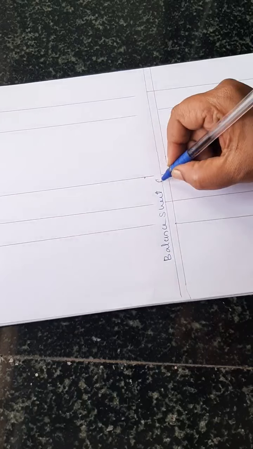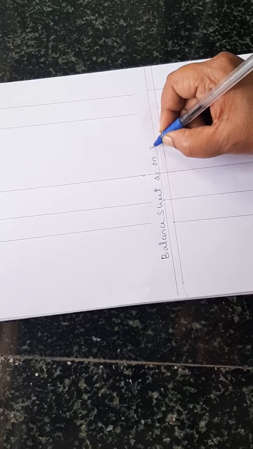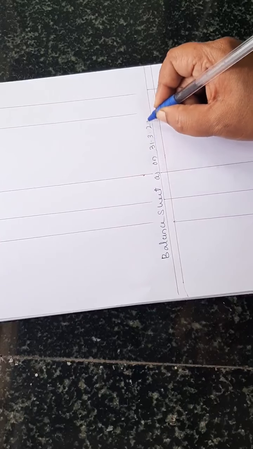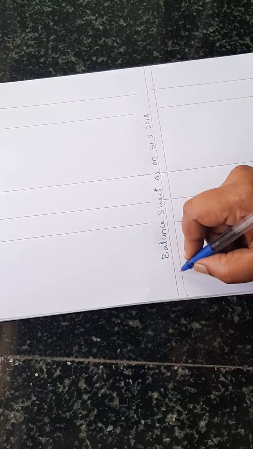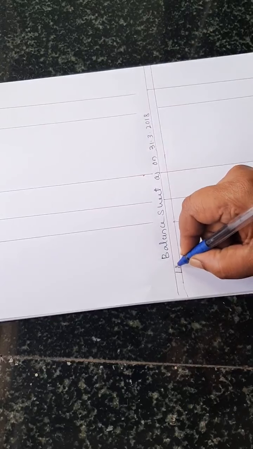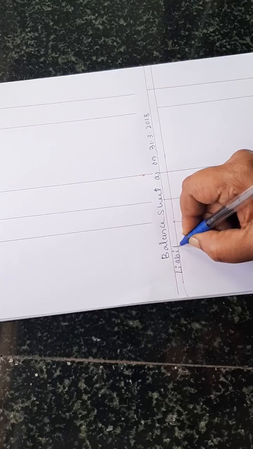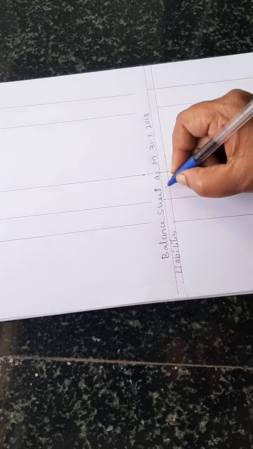And here, balance sheet as on 31/3/2018. And what do we write here? Liabilities and amount in rupees. Don't write debit credit.